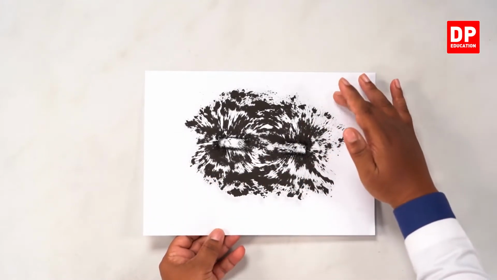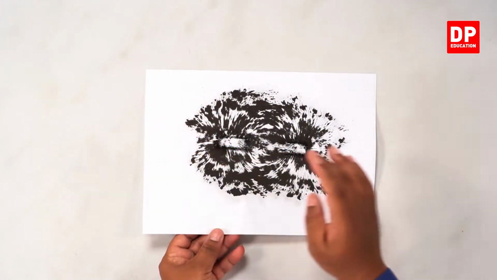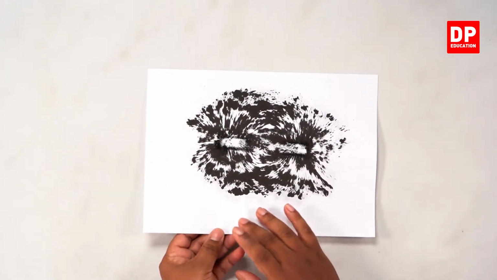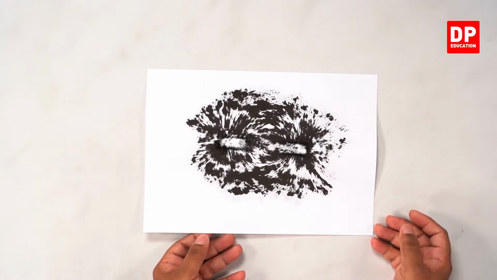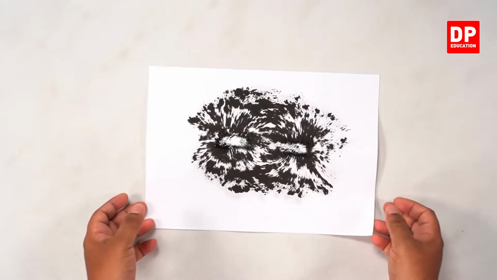Right. So my dear children, you can observe a wonderful pattern. When you tap on this, you can observe a wonderful pattern. See the pattern, right? You can observe the pattern very clearly.